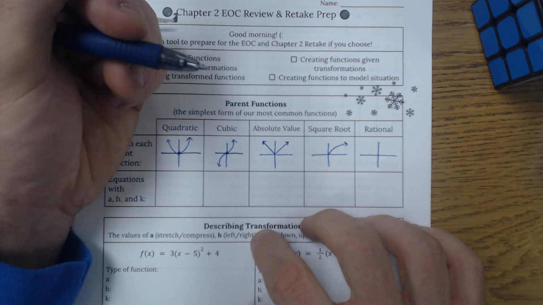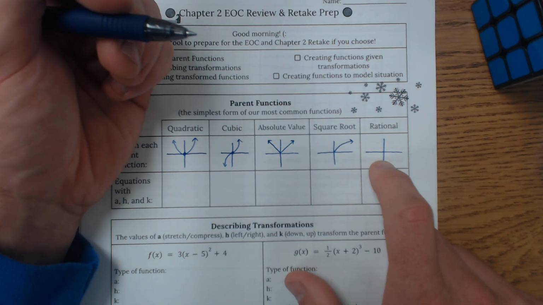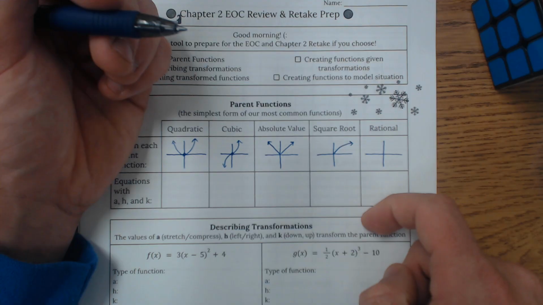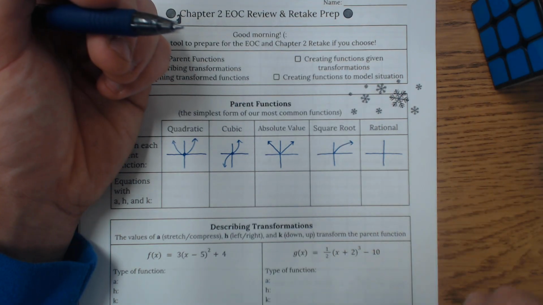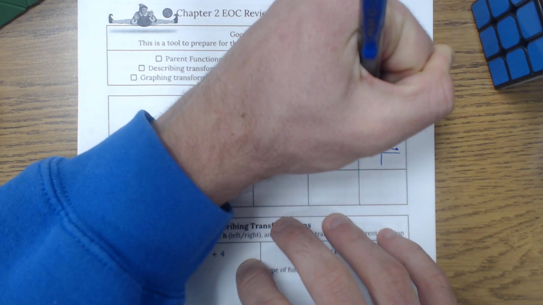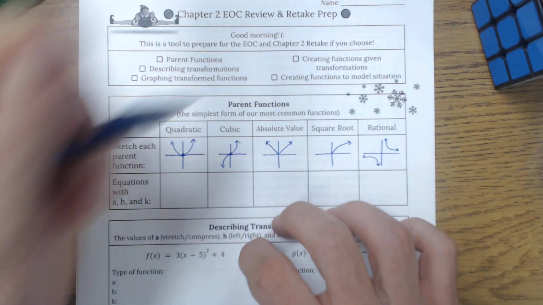Rational functions are strange. They're the ones where it's 1 over x. X is in the denominator. And when you have 1 over 0 in math, it doesn't really mathematically make sense. It's called undefined. So this line gets split into 2 pieces.